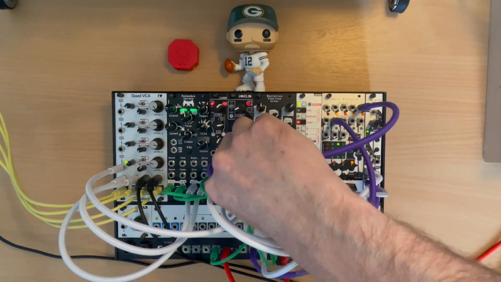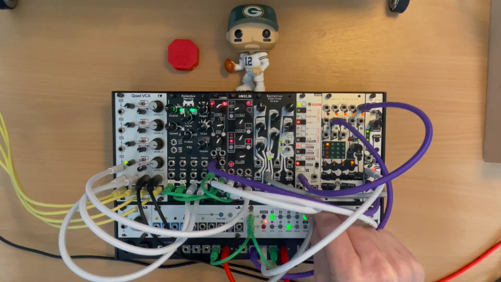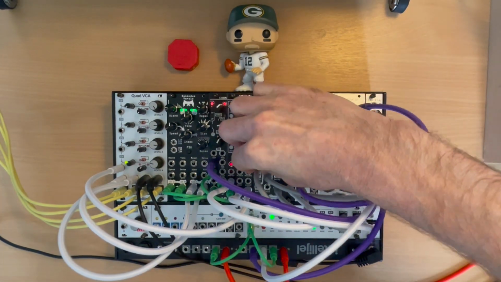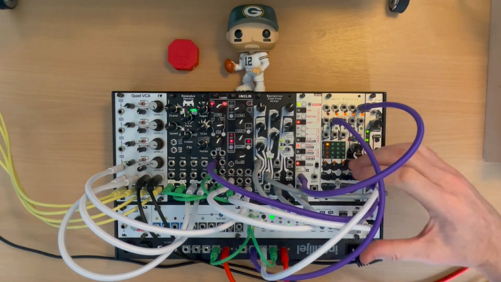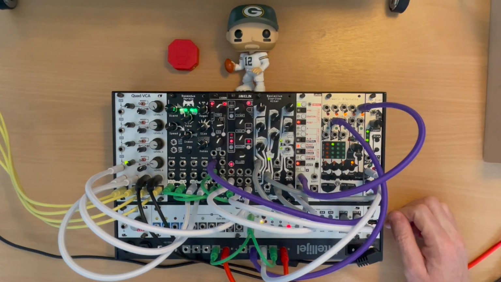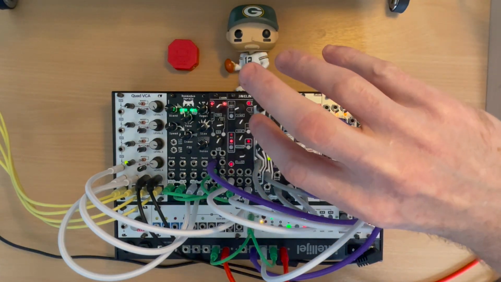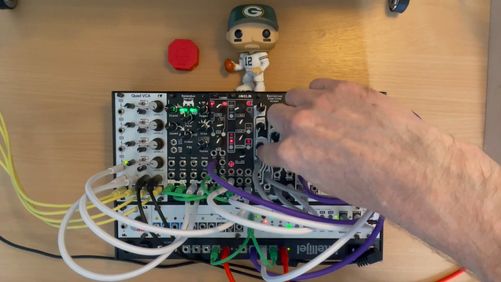So let's go into the quantizer. Let's send that into the pitch. You can't really tell what's going on there because the notes are too similar. We don't have enough harmonic effects. I'm just going to turn this up.